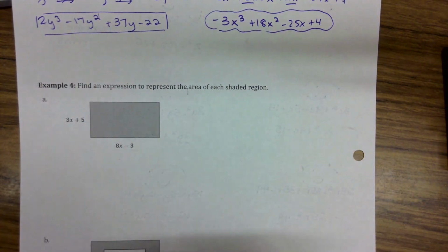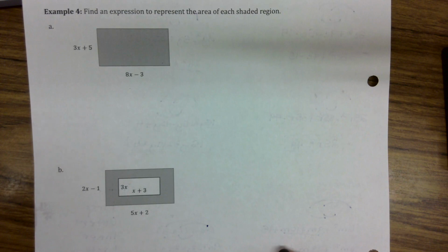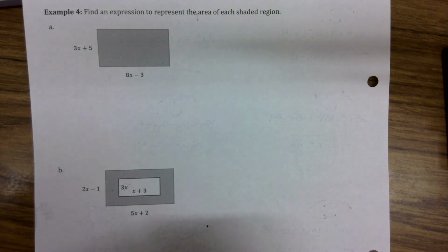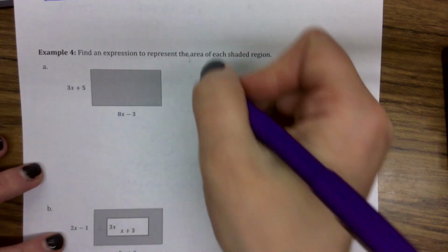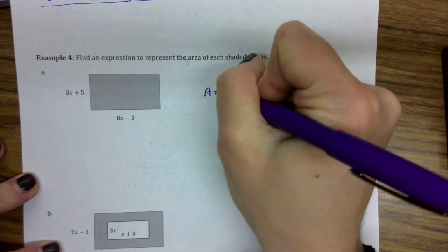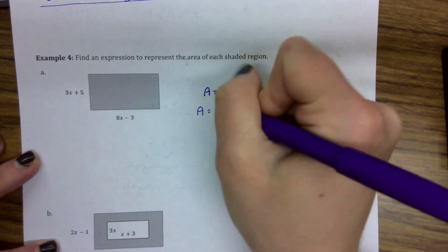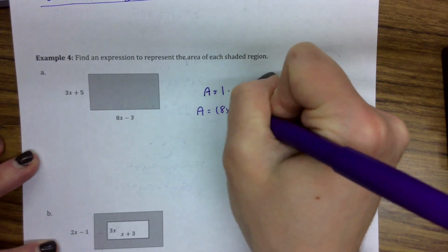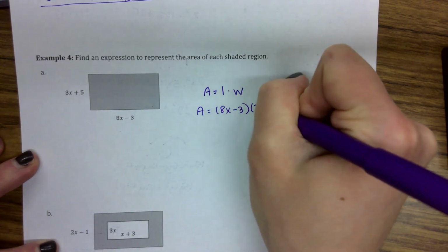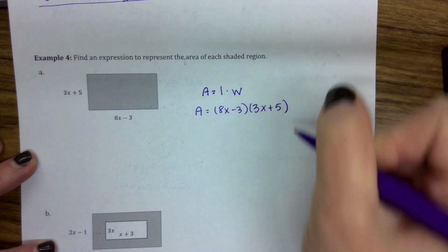Okay. Now let's apply these. So it says find an expression to represent the area of the shaded region. Well, I have a rectangle and I know that area is the same thing as length times width. So the area of this rectangle is 8x minus 3 times the quantity 3x plus 5.